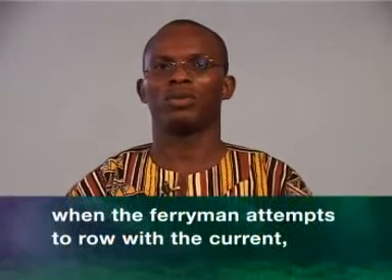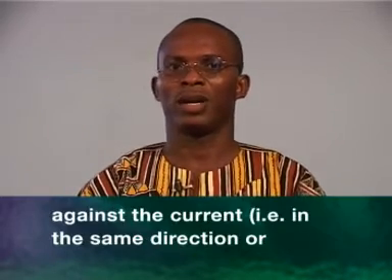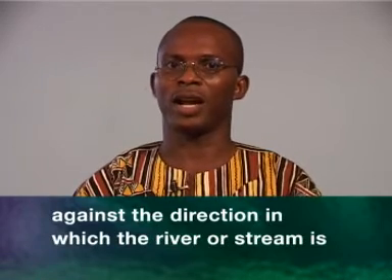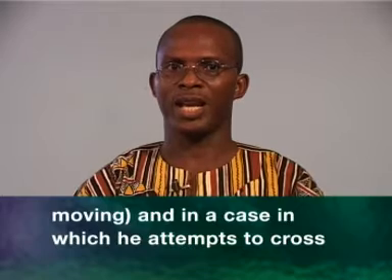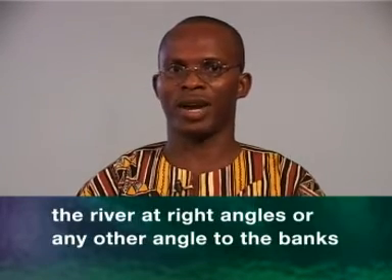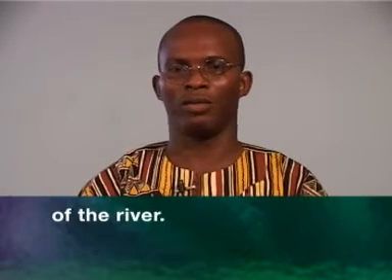We now come to a case in which we are rowing or paddling a canoe or boat in a few different situations. For example, when the ferryman attempts to row with a current, against a current that is in the same direction or against the direction in which the river or stream is moving, or attempts to cross the river at right angles or any other angle to the banks of the river.